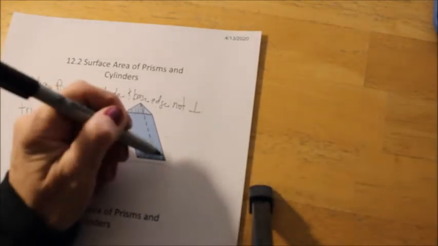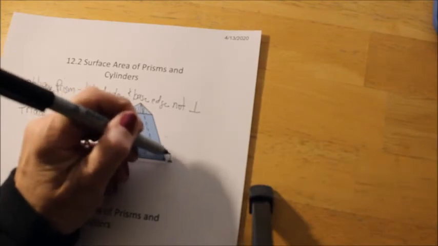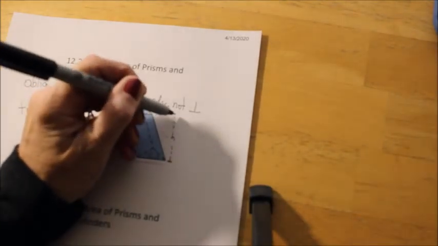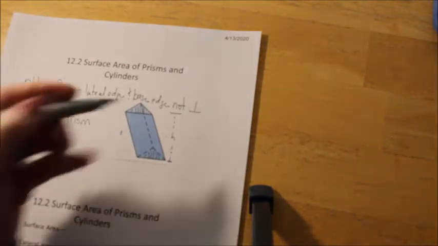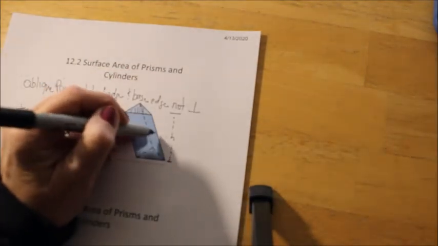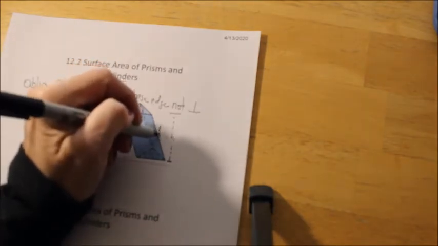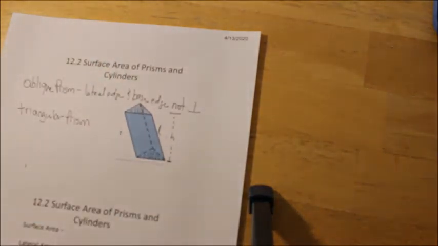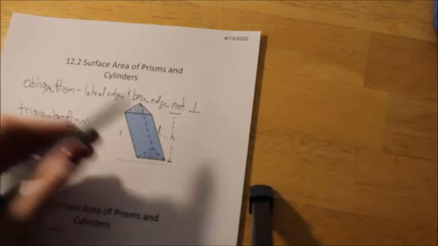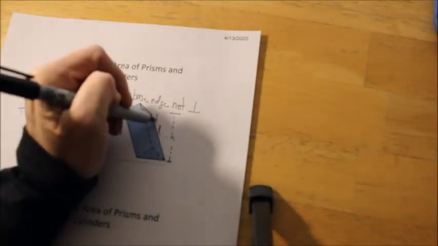So the height of the prism is actually this guy here, right? So this right here is actually called the slant height, and usually, and we'll get into this when we get into the pyramids, we use the letter L for that. That is your slant height.